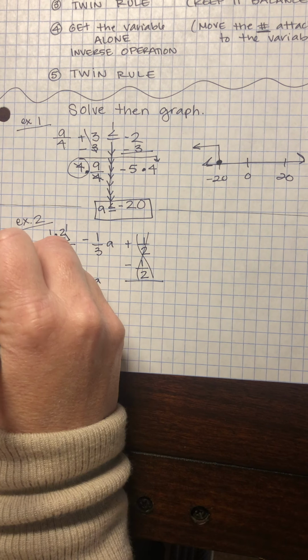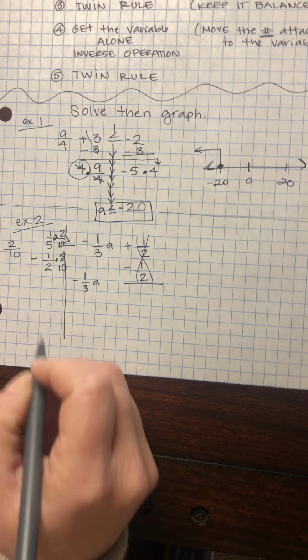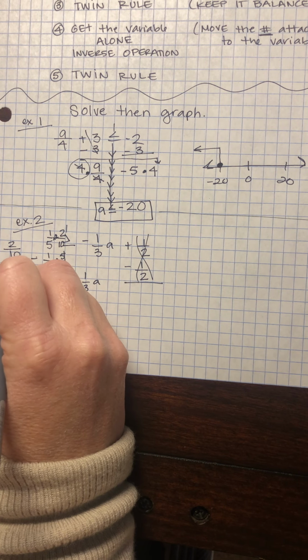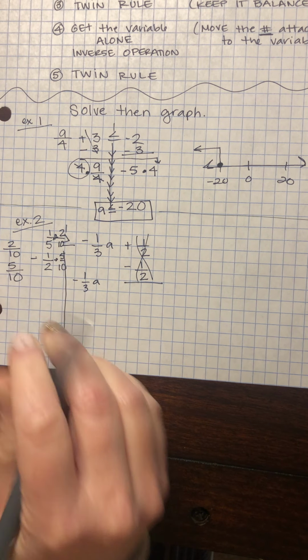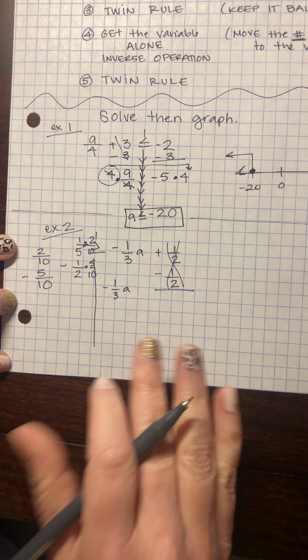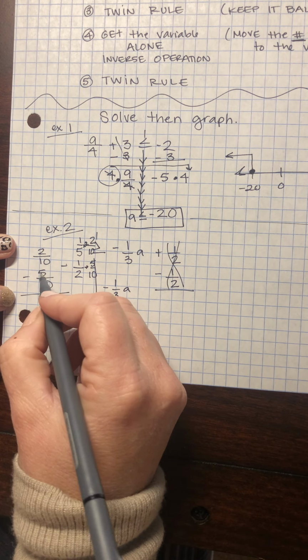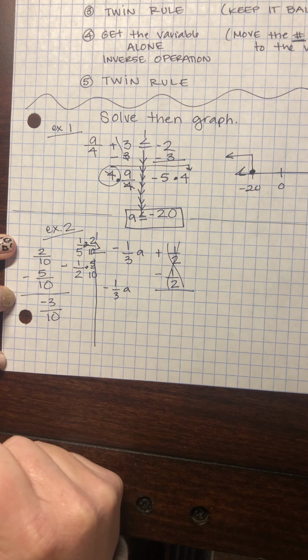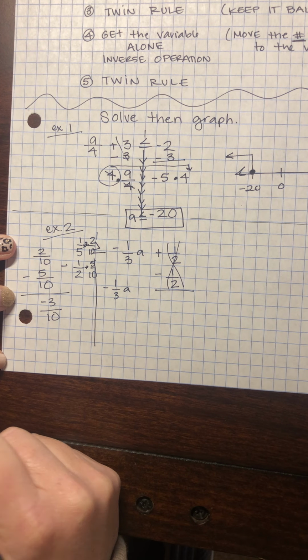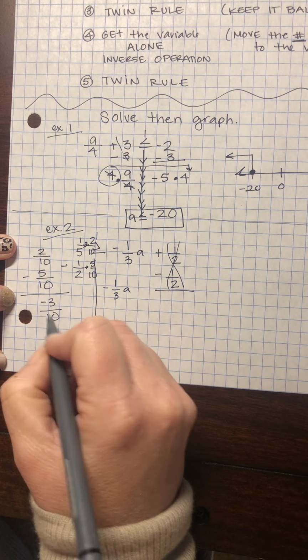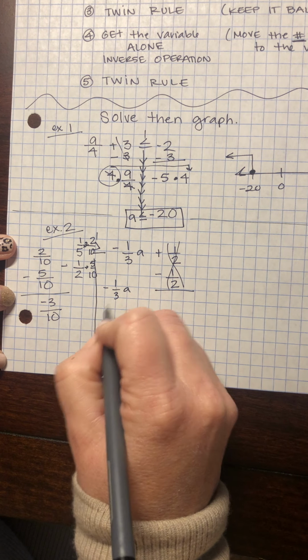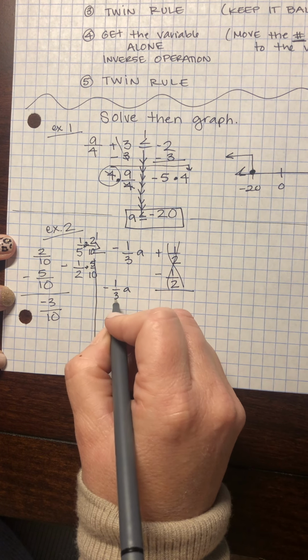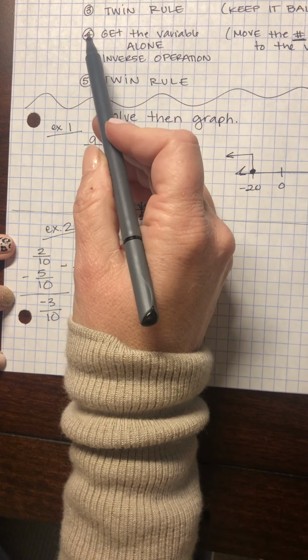So if I clean that up, I have now 2/10, a positive 2/10, and then I have minus 5/10. So 2 minus 5 is negative 3, and I still have a denominator of tenths. So on this side, on the left side, I have negative 3/10, and on the right side, I still have this negative 1/3 a. So I'm at step 4.